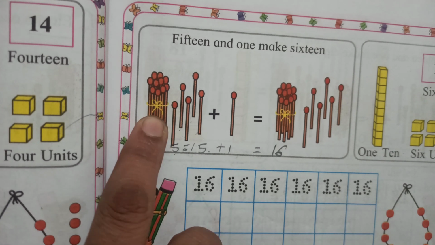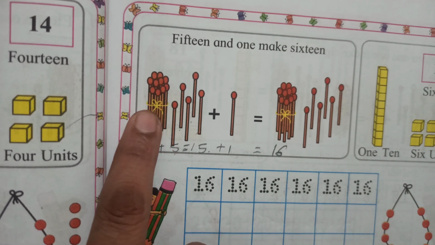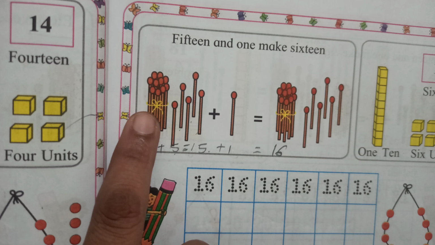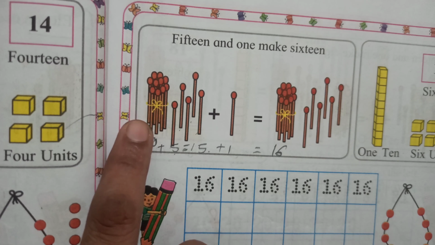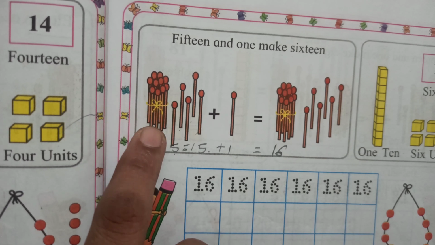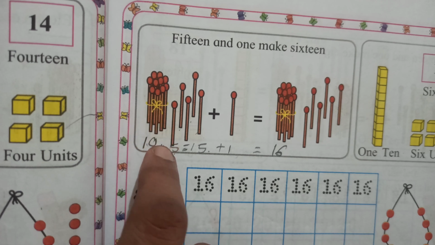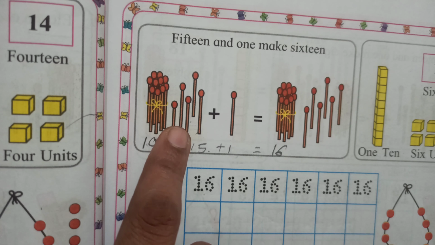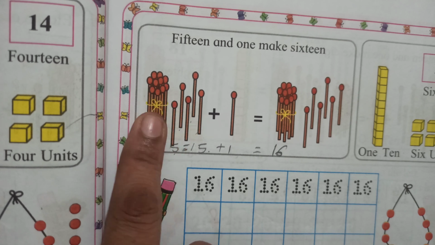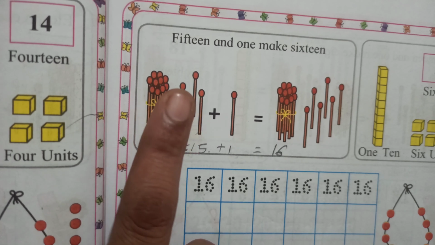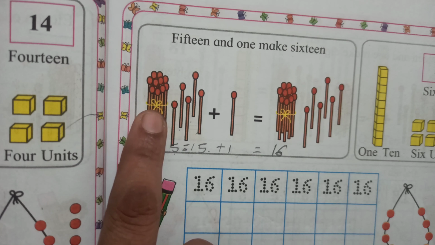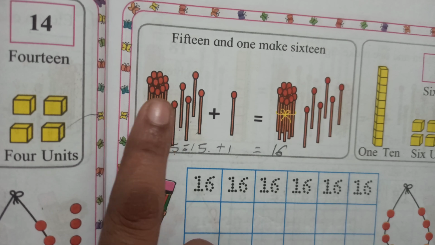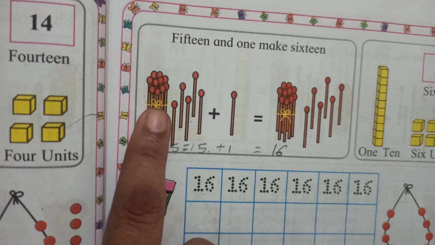Means 10 sticks. When 10 are coming, we always see in a bunch, means tens. Okay. And when we see separate matchsticks, we call them units. When 10 matchsticks come and we make a bundle, that time we say 1 tens.